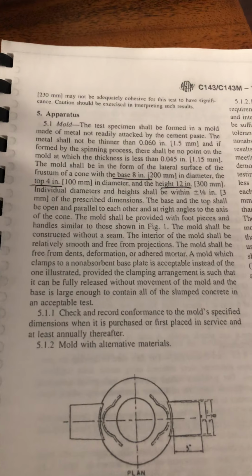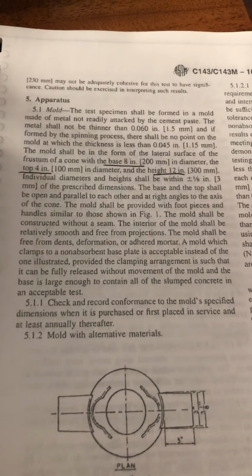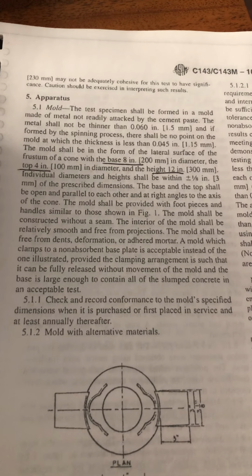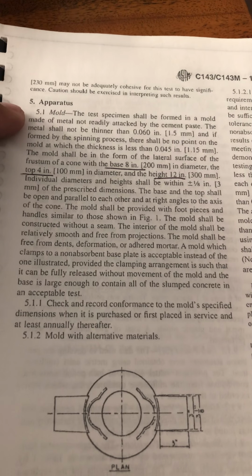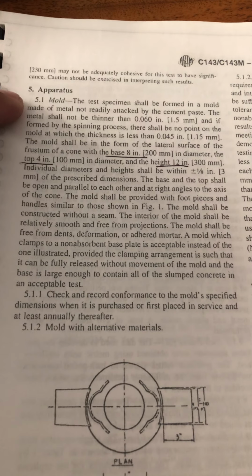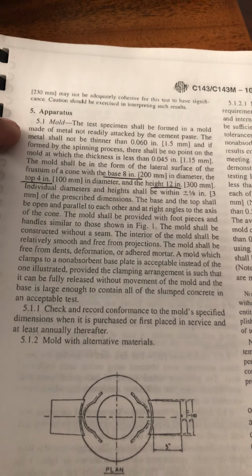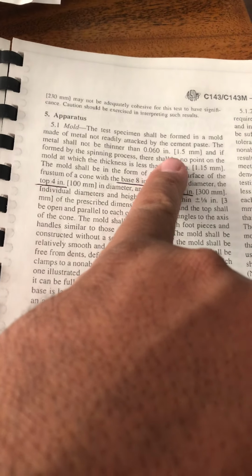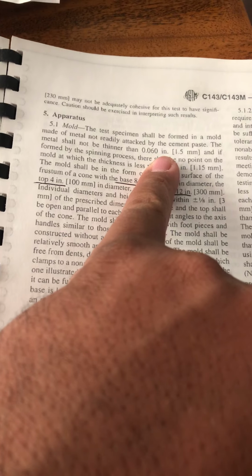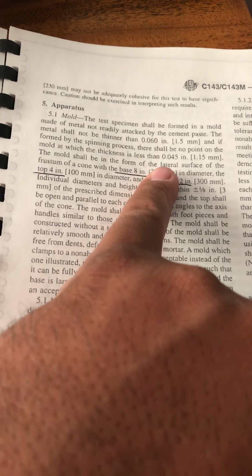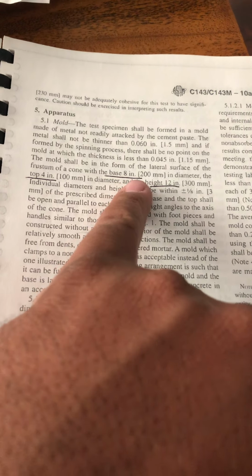Apparatus is basically another word for equipment. So what do you need to do the test? So 5.1, you need a mold, aka slump cone. And it talks about the size of the slump cone, how thick the walls should be, or the thickness of the metal. The mold shall be on a lateral surface.